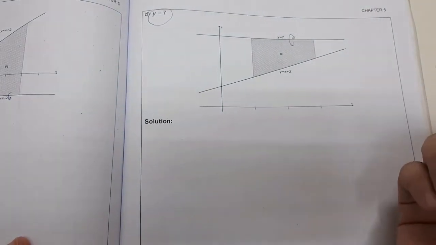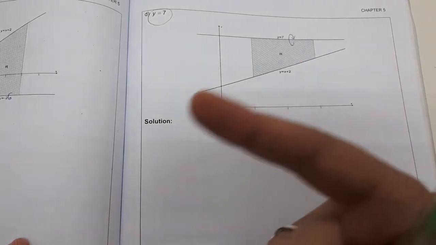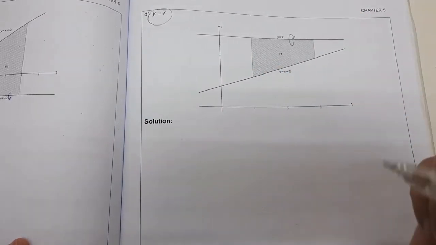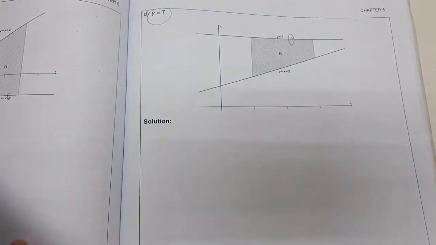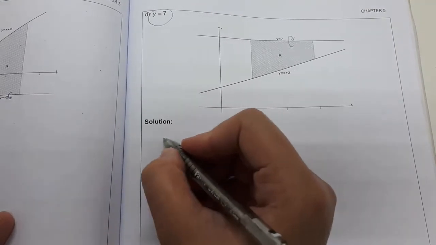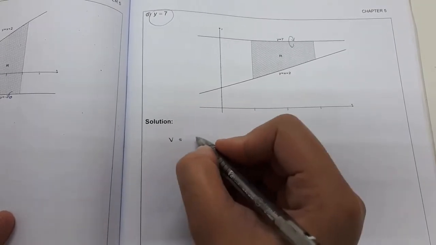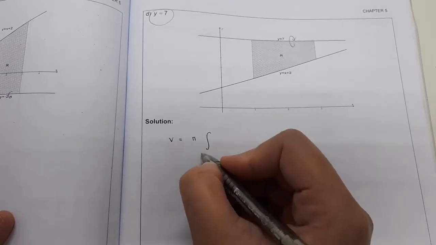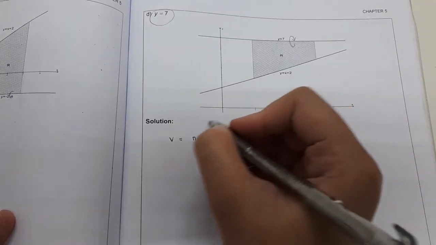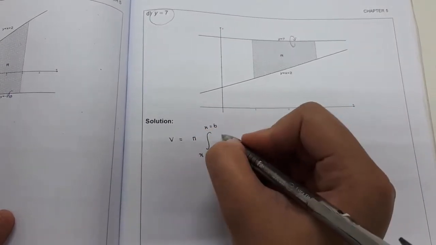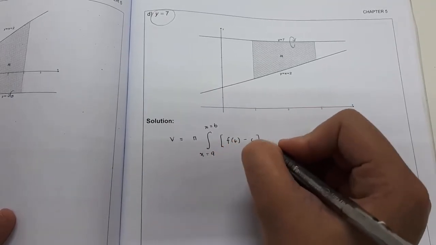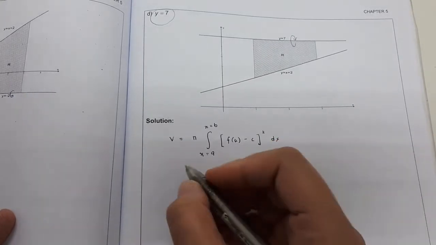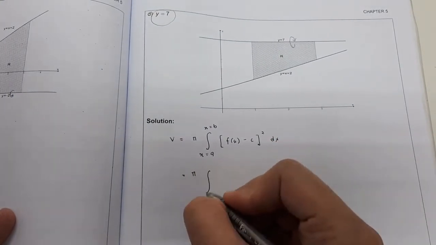So our calculation must be in terms of x. Kalau atas ke bawah atau bawah ke atas, in terms of x. Kalau kanan ke kiri atau kiri ke kanan, in terms of y. So when the calculation is in terms of x, by using this formula, V equals pi, integration from x equals a to x equals b, (f(x) minus c) squared dx.